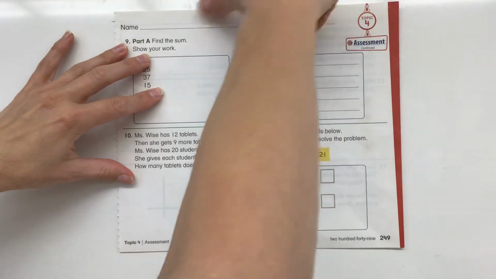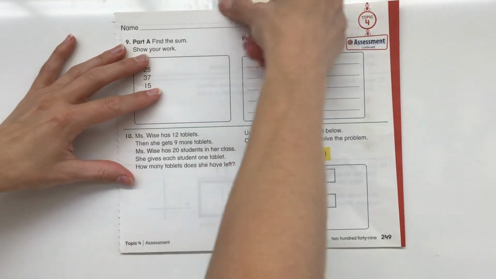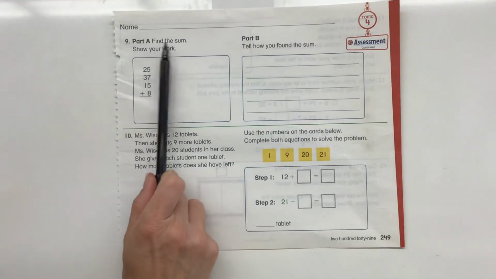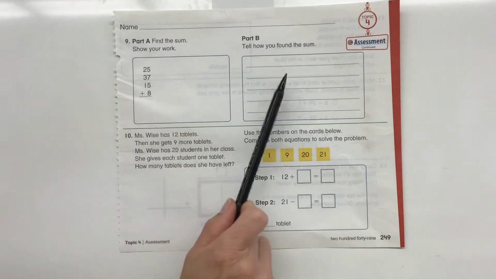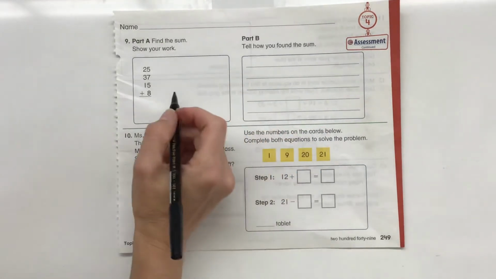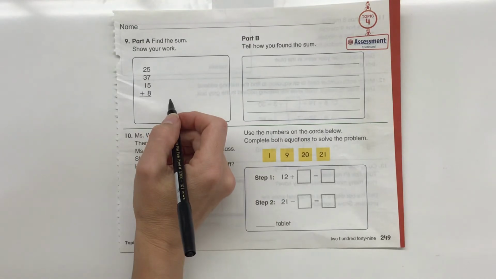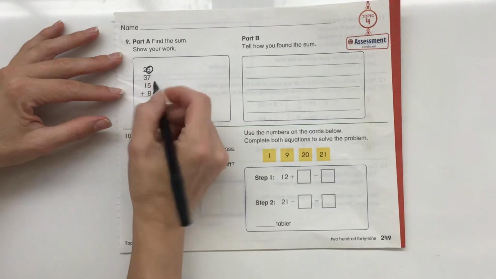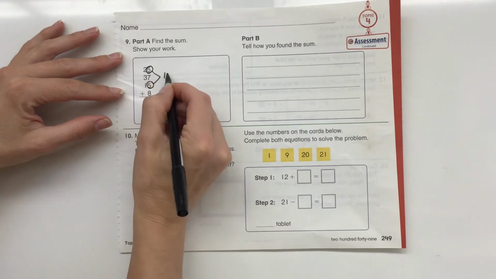All right, let's go ahead and go on to our second page of the assessment. All right, part A, find the sum, show your work. Then the most important part is we're going to tell how we found our sum. We're going to use our words to write it out. All right, I am looking for groups of 10 or some doubles facts. Let's see, I can do 5 plus 5 equals 10.